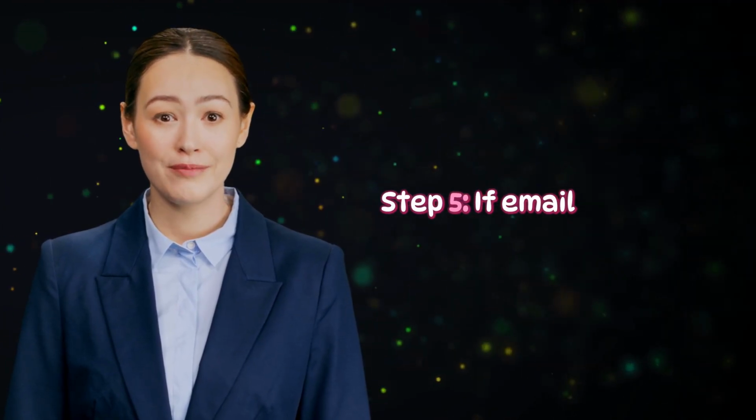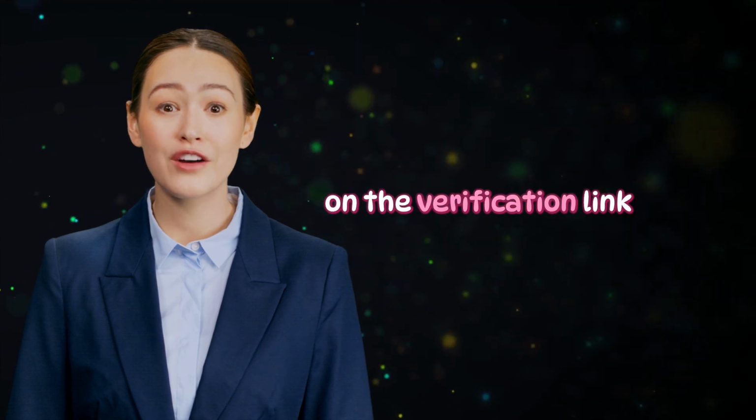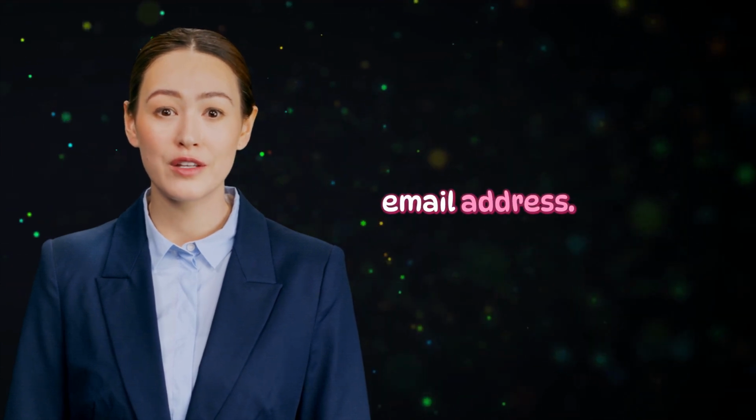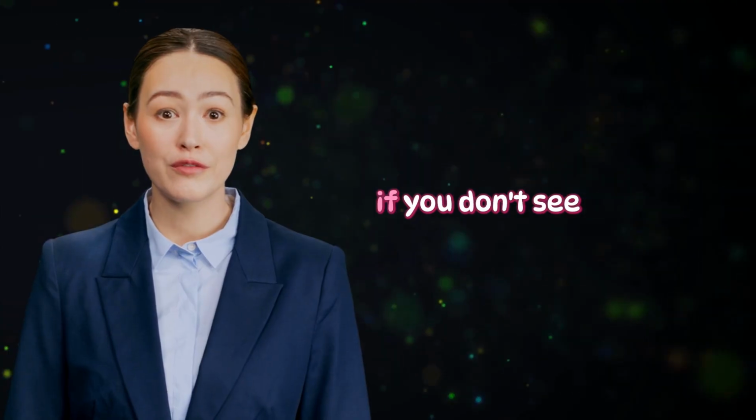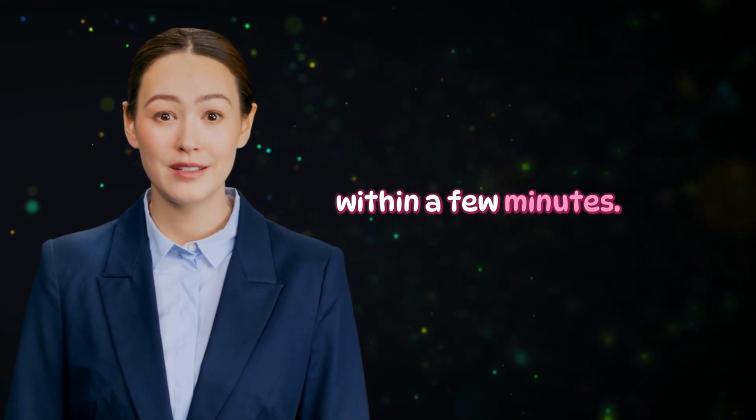Step 5. If email verification is needed, click on the verification link sent to your registered email address. Check your spam folder if you don't see it in your inbox within a few minutes.